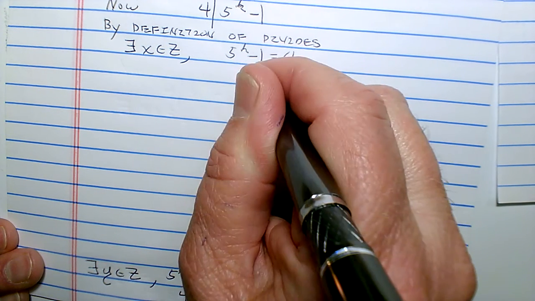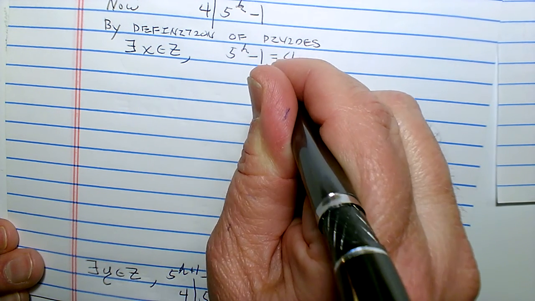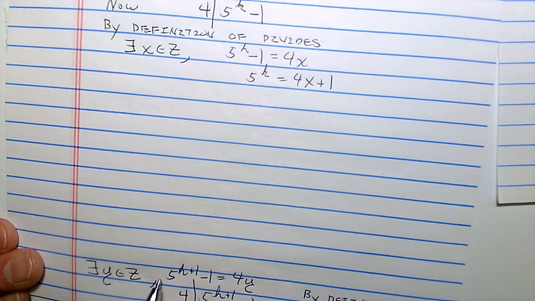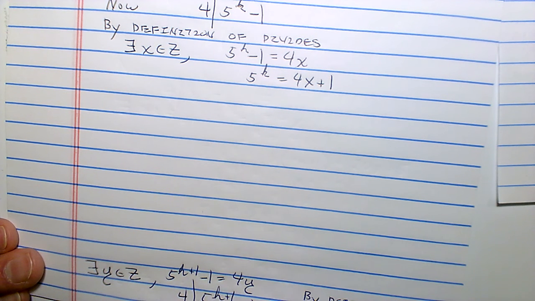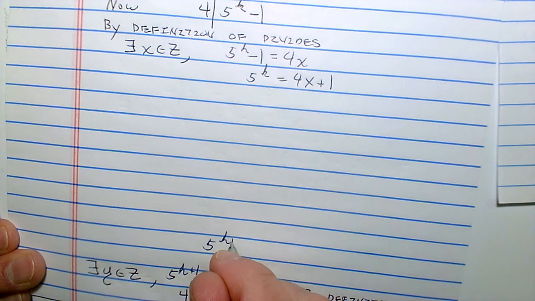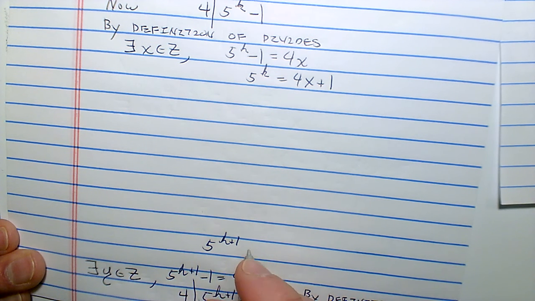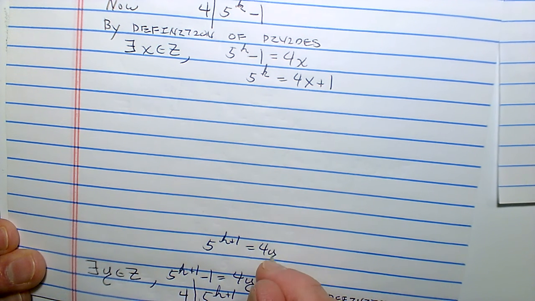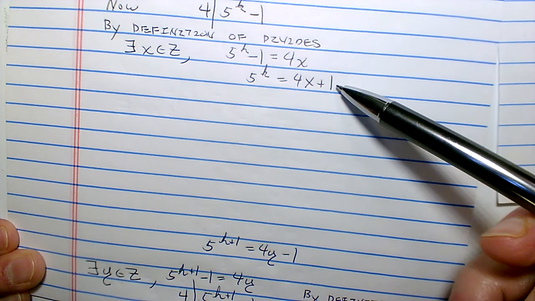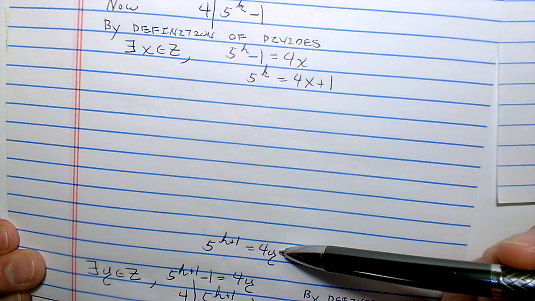Let's rewrite this as 5 to the k is equal to 4x plus 1. And we could do the same thing down here at the bottom. You could see that 5 to the k plus 1 is going to equal 4y plus 1. So somehow we need to turn this into this.